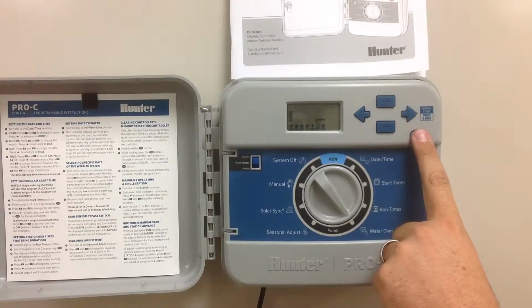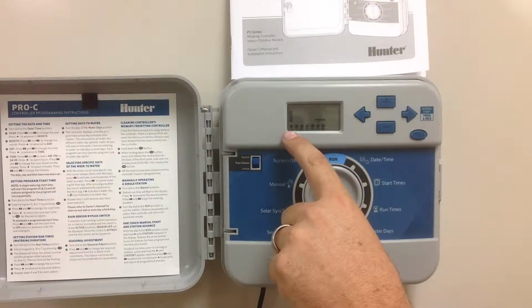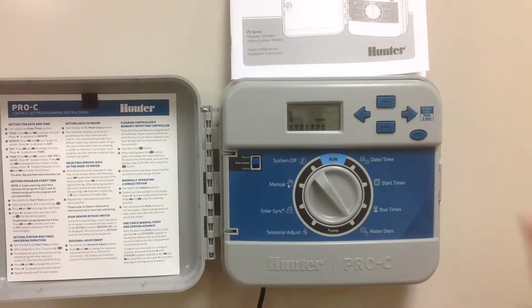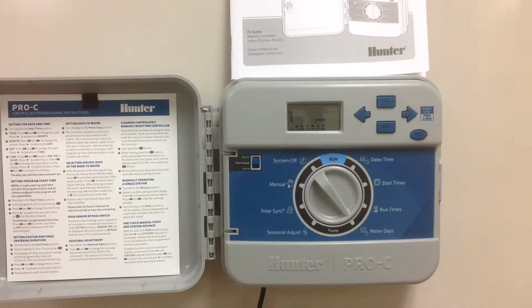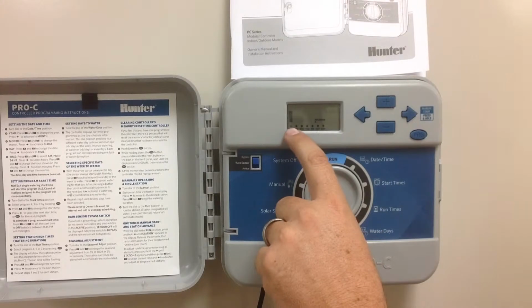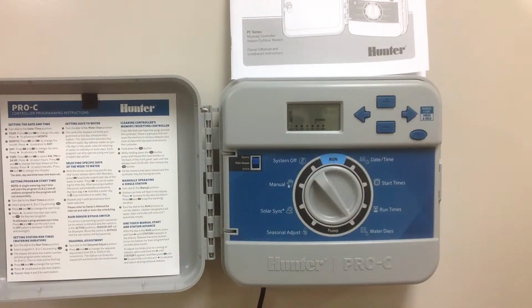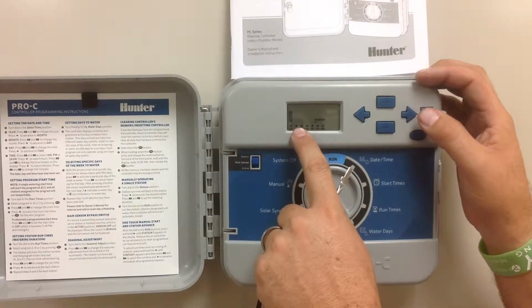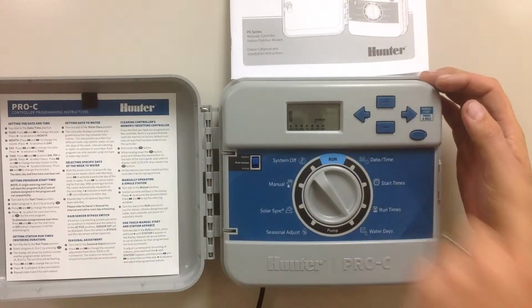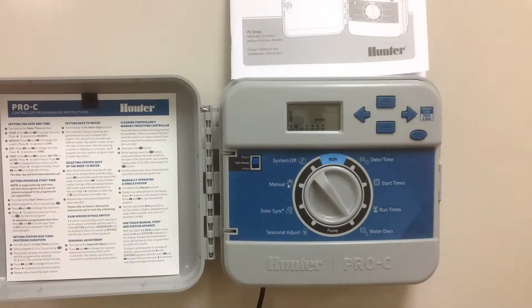If I push the program button again, I can see program C. All the days are off. And then if I push program again, it goes back to program A. So program A is right now flashing on every day. Now as you start wanting to take off days to water because your grass is getting established, I can go over, and now it's flashing on Tuesday. I can say minus for no, I don't want to water that day.